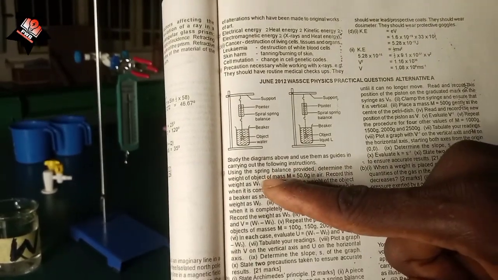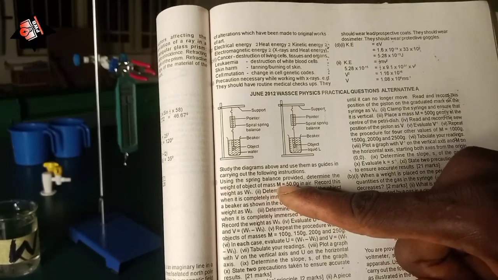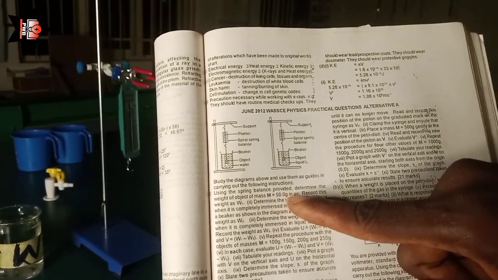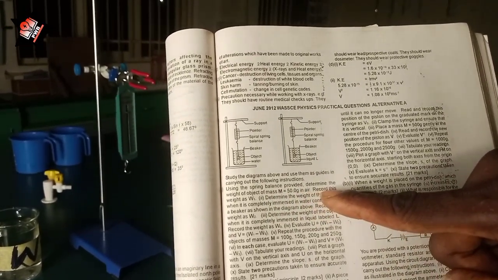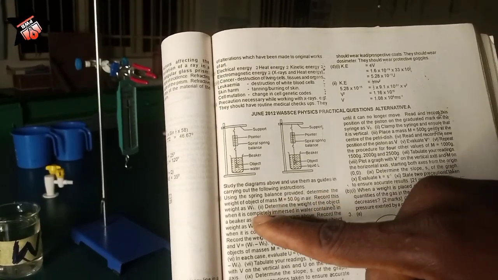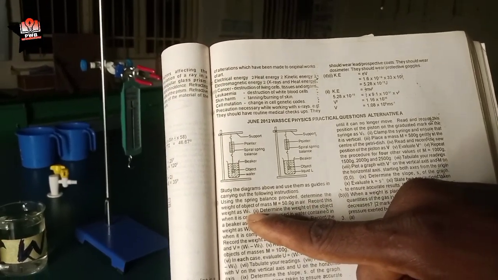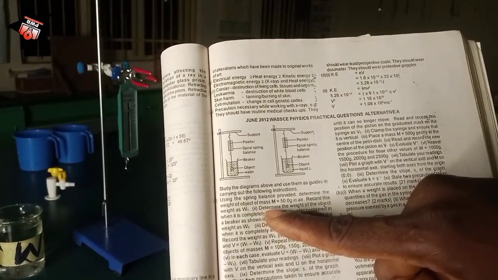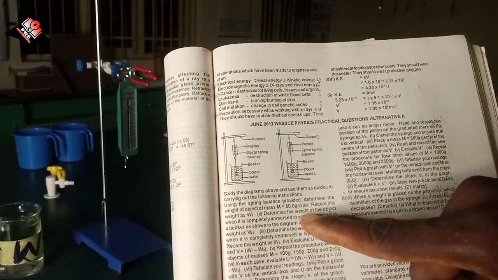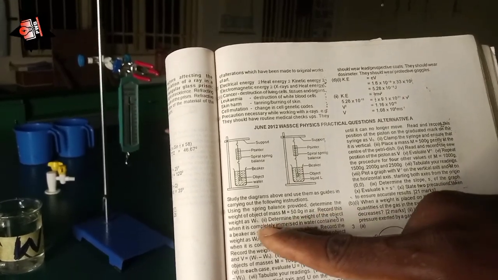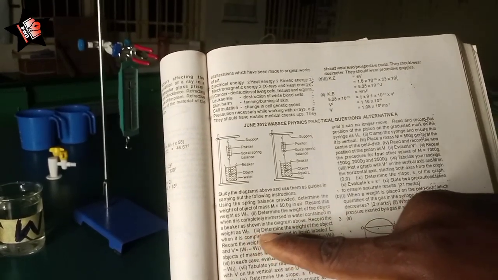the weight of the object of mass m equals 50 grams in air. Record this weight as W1. Determine the weight of the object when it is completely immersed in water contained in a beaker as shown in the diagram above. Record the weight as W2.